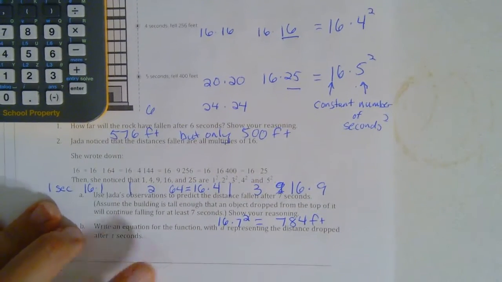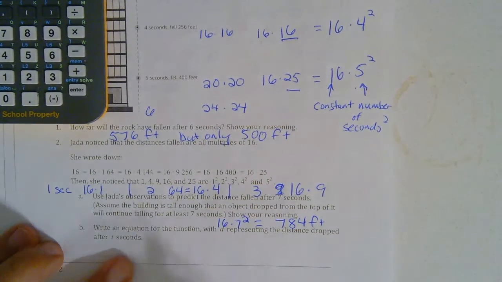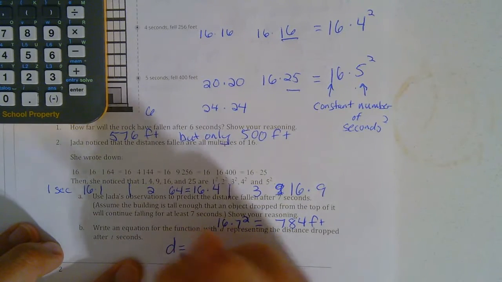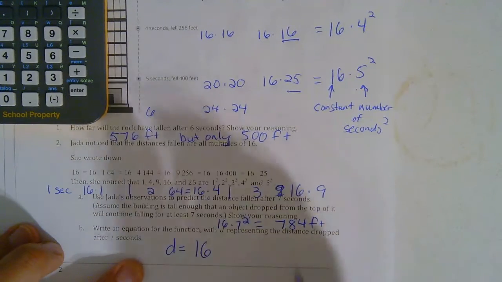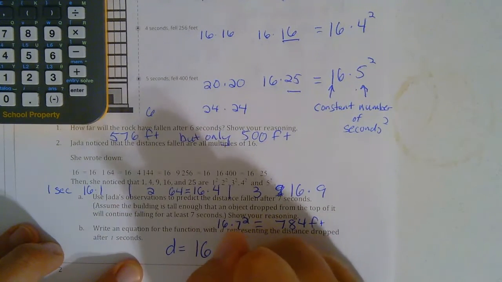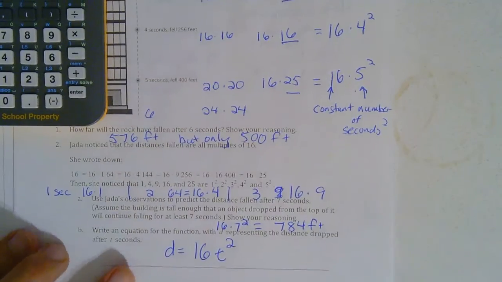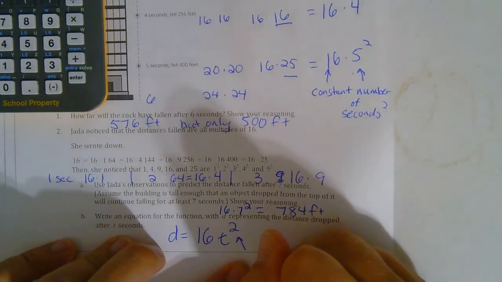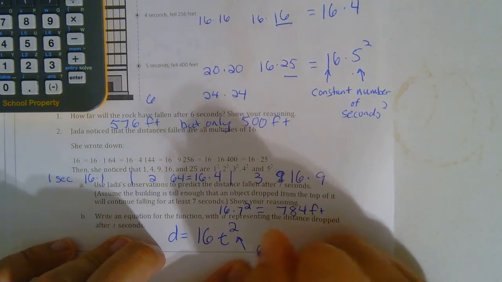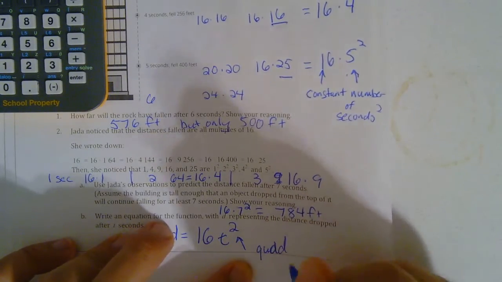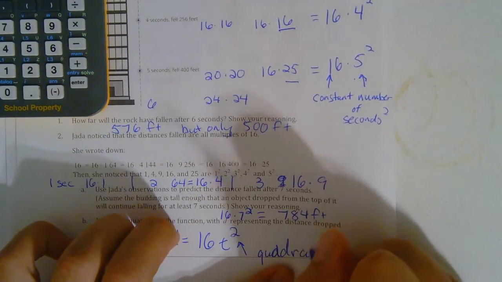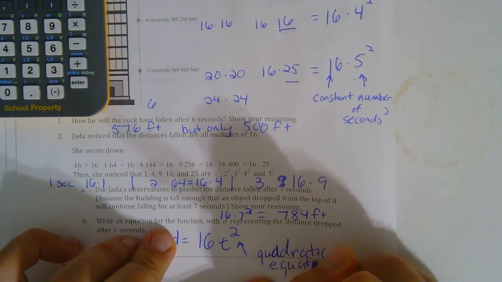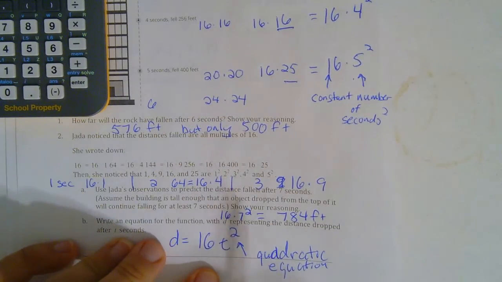So in general, for any equation to represent the distance after t seconds that it dropped, our distance would equal 16 times our time number to the second power. Now notice, this is a quadratic equation, because we have t to the second power.